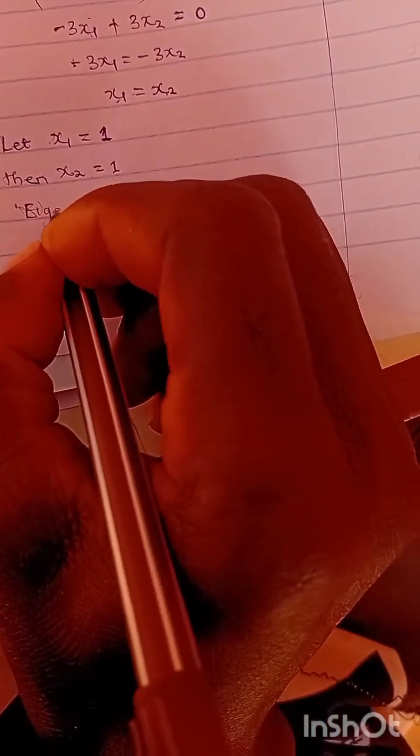So therefore our eigenvector corresponding to lambda equals 5 is, remember, x1 and x2. This is the vector we are looking for.